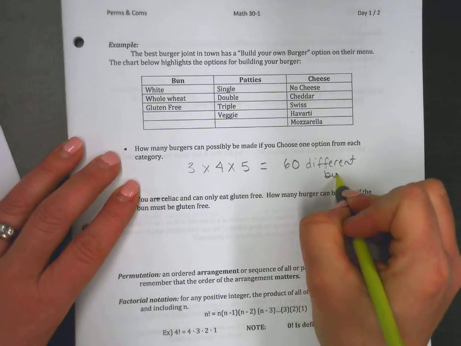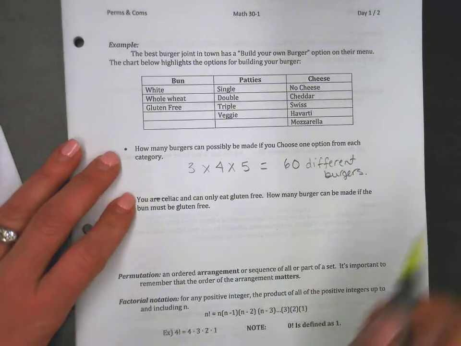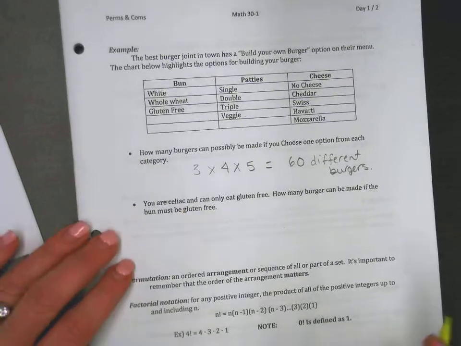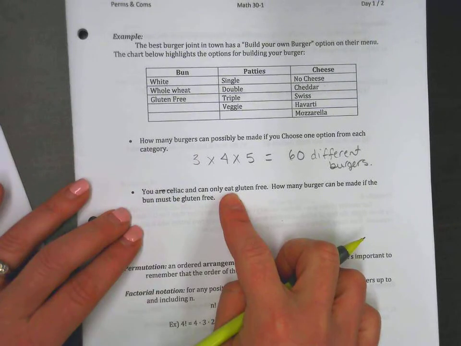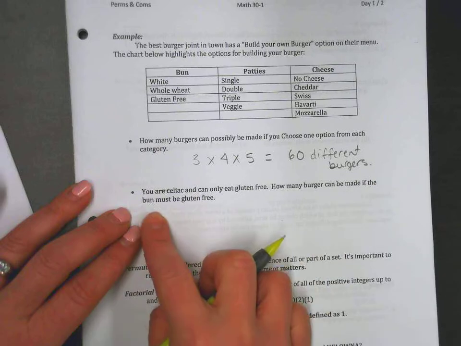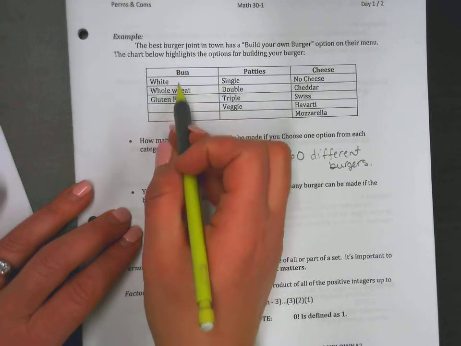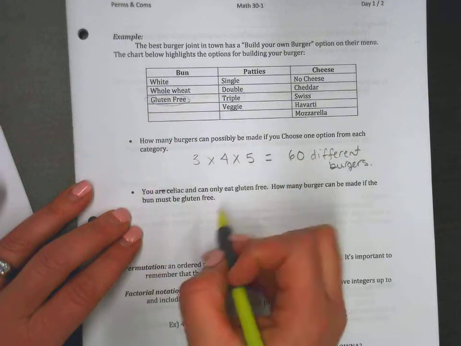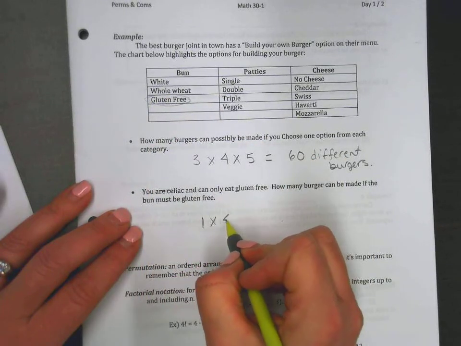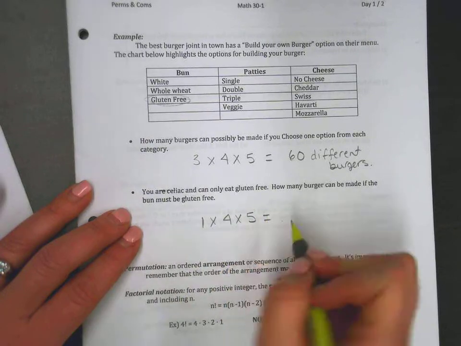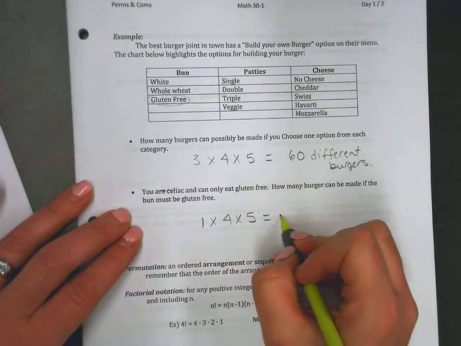Then as we get more comfortable, we start to get into restrictions. Let's say I can only eat gluten-free. How many burgers can be made if the bun is gluten-free? From the bun option, I only have one option. So this would now be 1 option for the bun times 4 different options for my patties times 5 different options for my cheese. If you had to choose gluten-free, there are only 20 possible burgers that can be made.